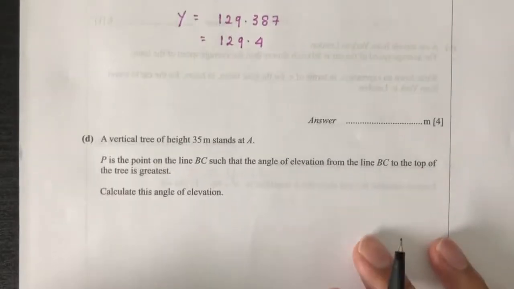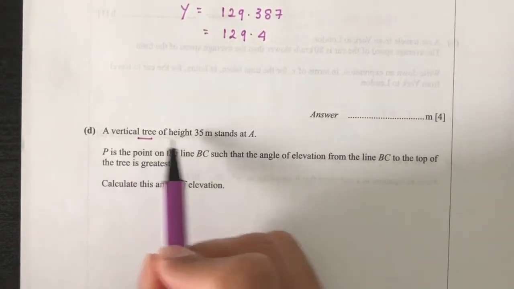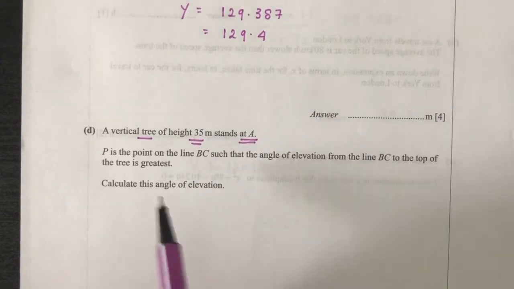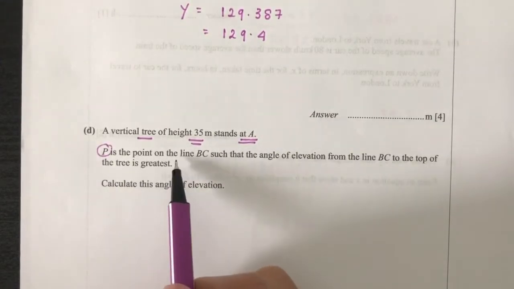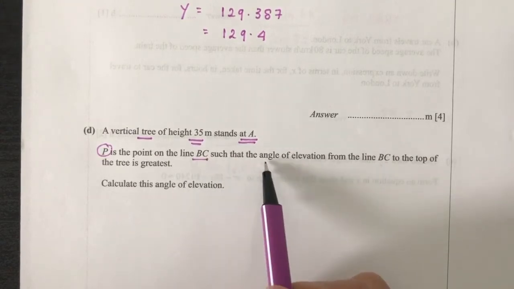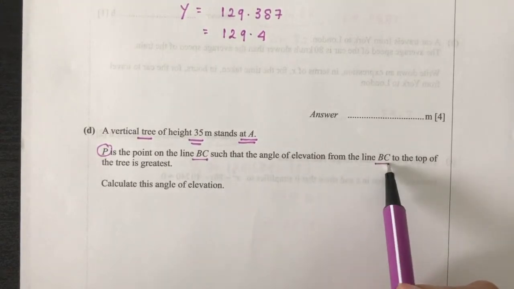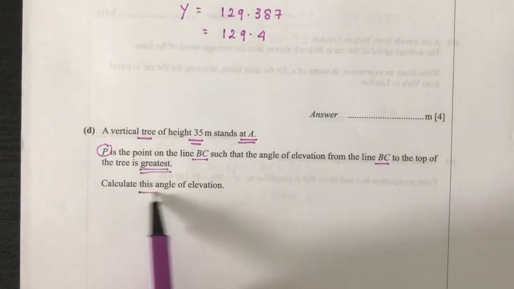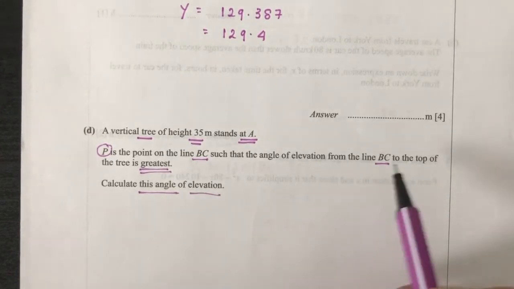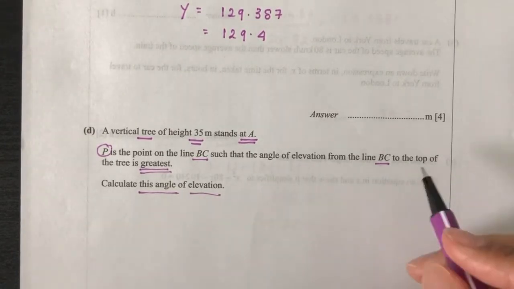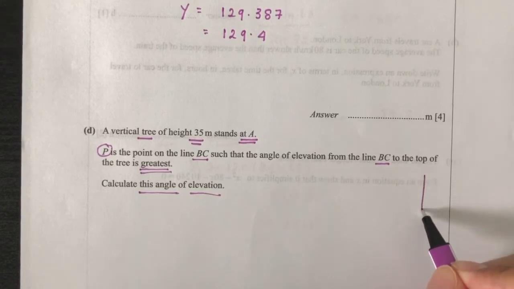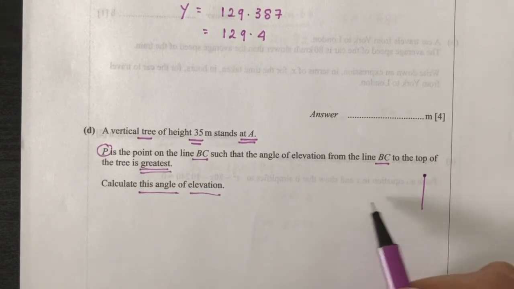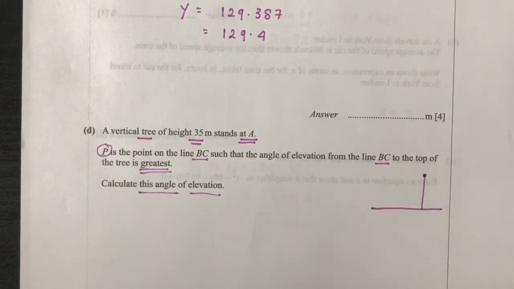Great. Now for part D, it says a vertical tree of height 35 stands at A. The point P is the point on the line BC such that the angle of elevation from the line BC to the top of the tree is the greatest. Calculate the angle of elevation. So when is the angle of elevation greater? So let's say I have a tree here. This is the top of the tree, and let's say there's a line here, for example.